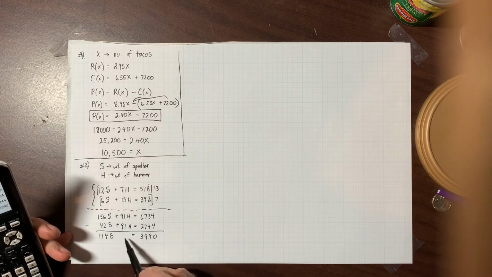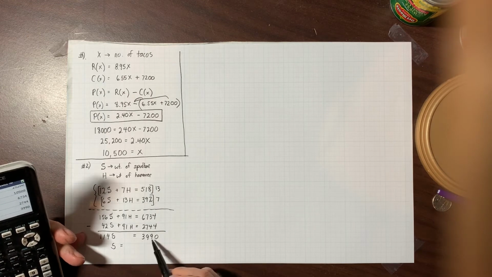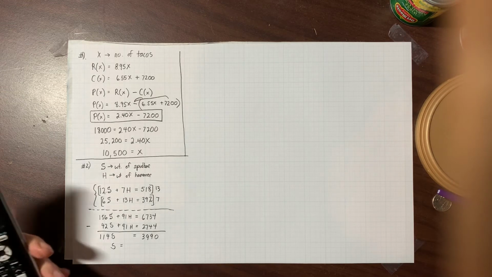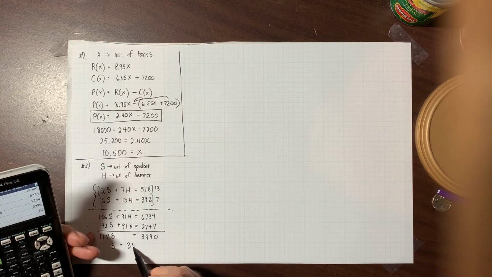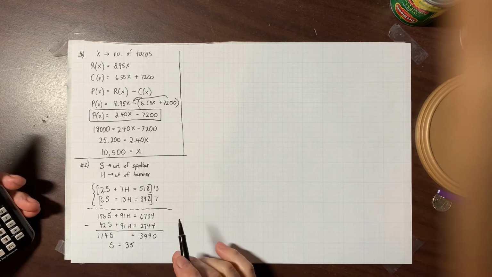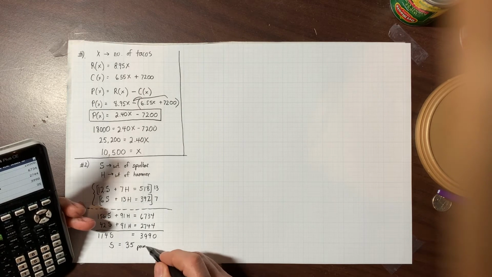Okay. Then I'm going to divide both sides of this by 114. And I'm coming up with 35. So the question to this problem is, what does a spud bar weigh? And the answer is 35 pounds.